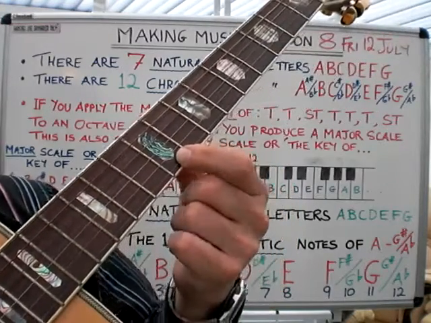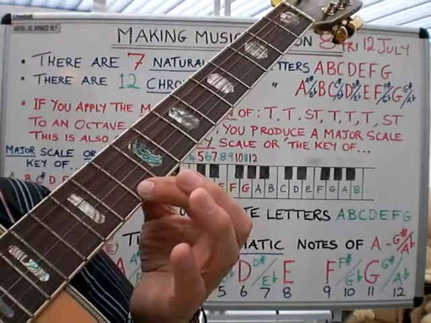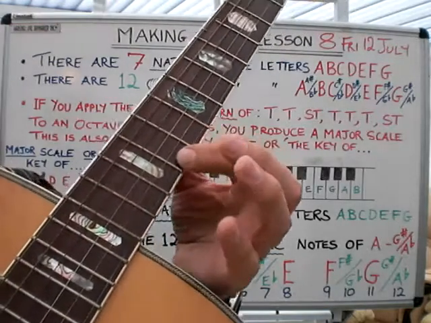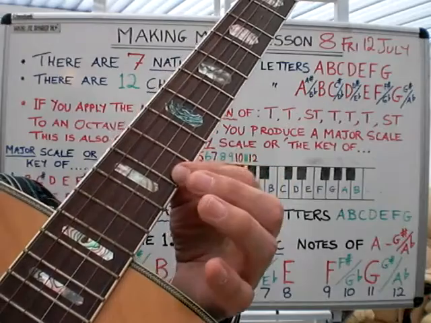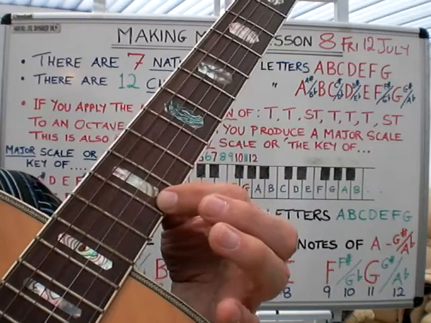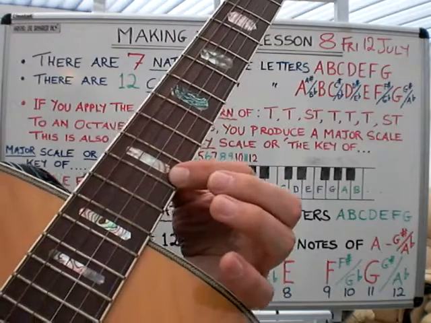C sharp, D, D sharp, E, and there's no E sharp.